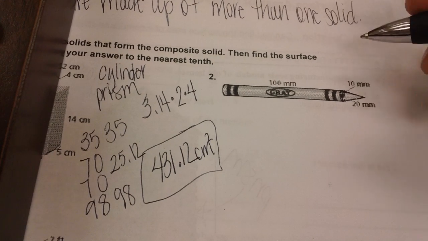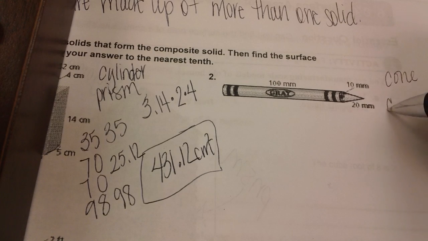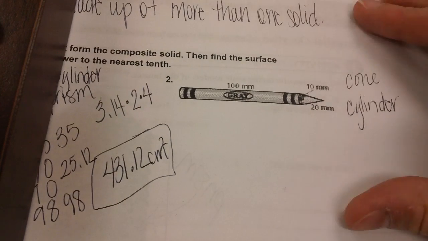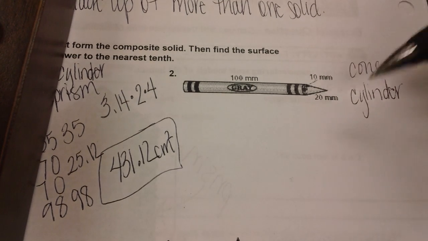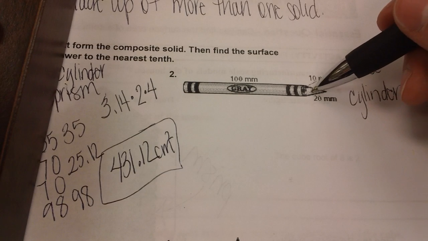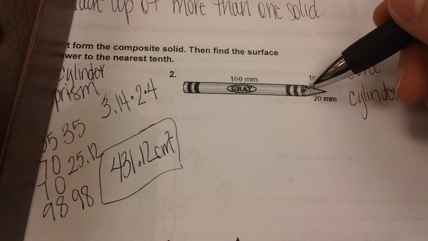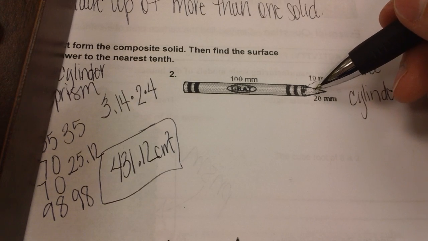On the next one we have a crayon. So we have a cone and a cylinder. And to find the surface area of each one, we don't have to find the bottom of the cone. We just have to find the lateral surface of the cone, or the pointy part.